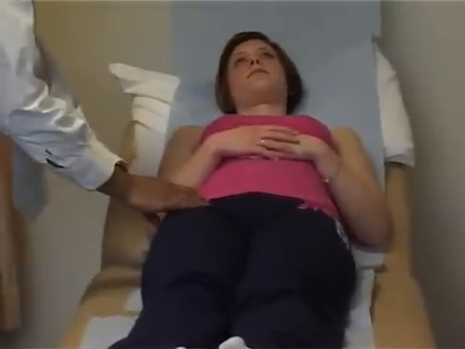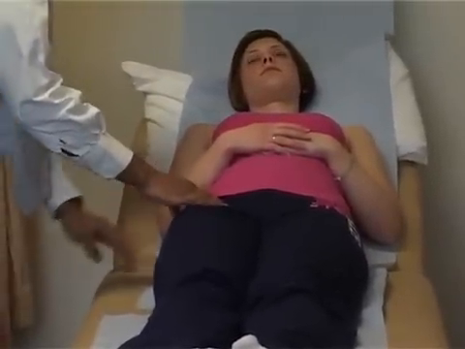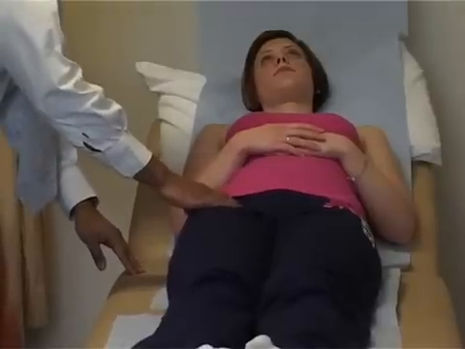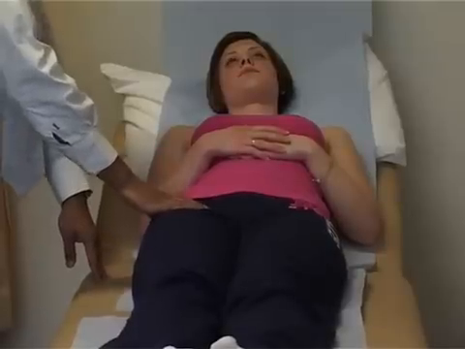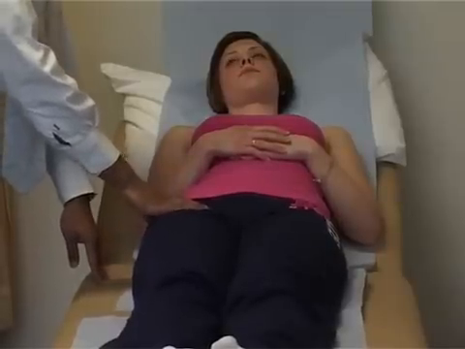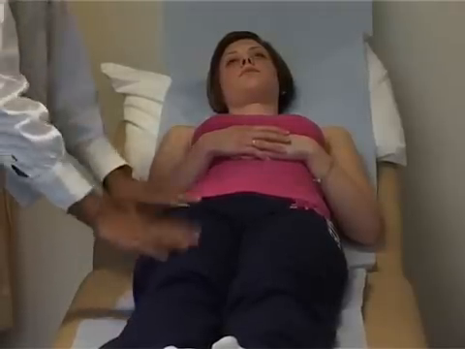Feeling along the front of the hip joint to make sure there's no tenderness, because this is where the hip joint is, at the front of the groin. And then we go to the movements of the hip. The first movement is extension, and this is where Thomas's test comes into place. We're going to examine the right hip.